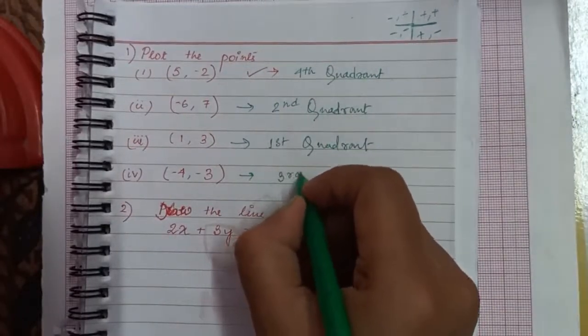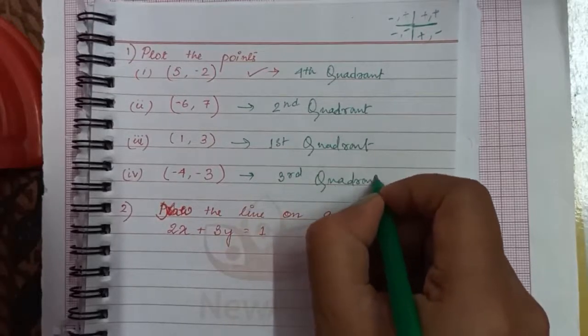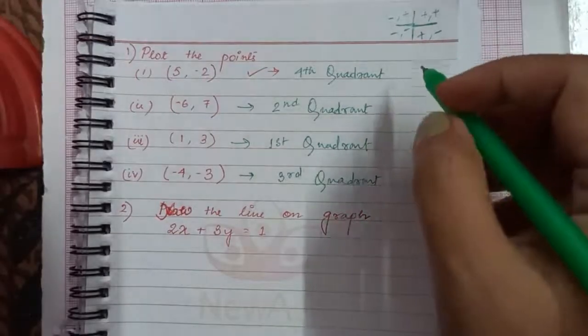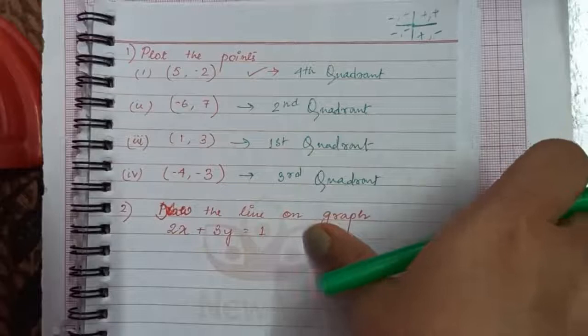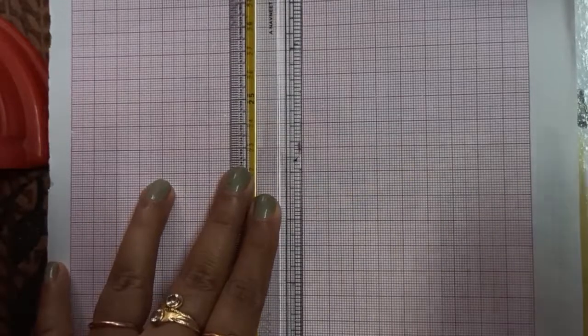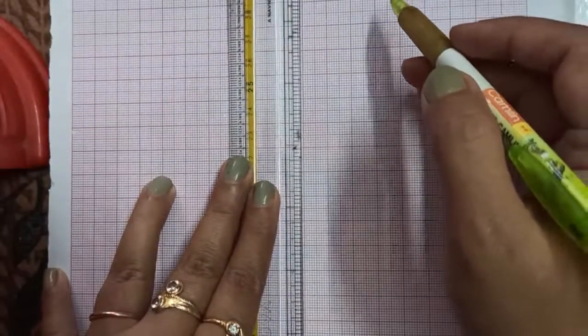Okay, now this is not our question. Our question is to plot, and we have to show how to plot these points on a graph. Okay, for this let us take one graph, and I'll show you how we can draw the graph. Just from the middle of the graph, take a scale and draw a line.